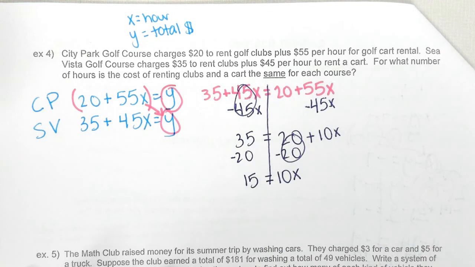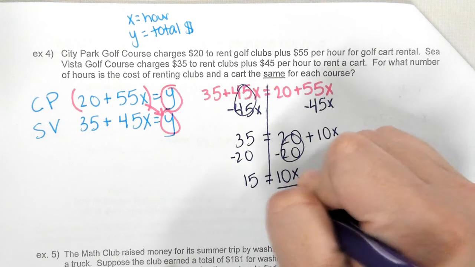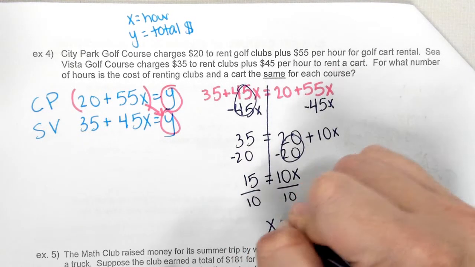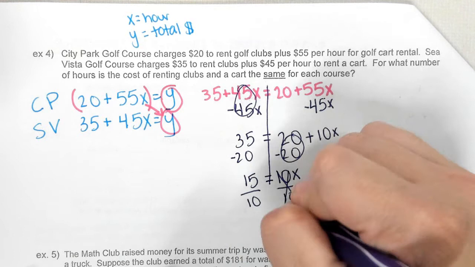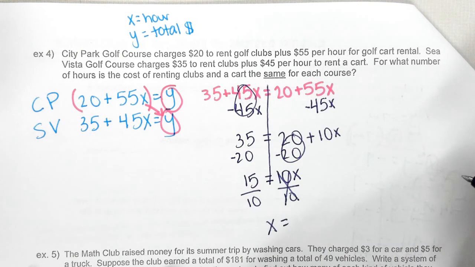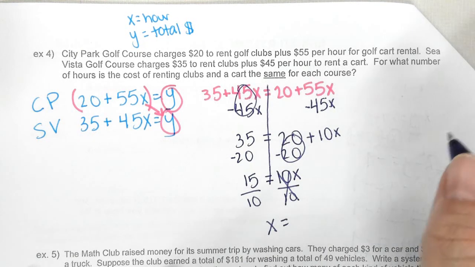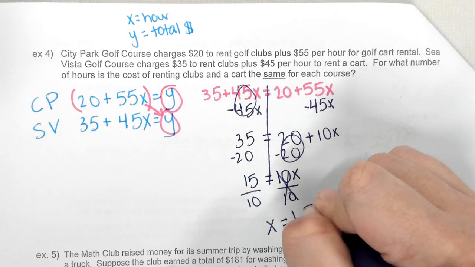Last step. Divide by 10. Divide by 10, and what do I get? 3. No, I'm tripping. Now we're both tripping. 1.5.